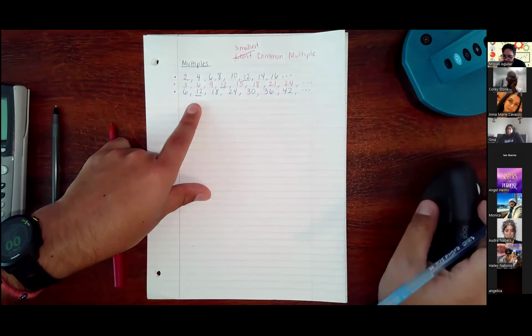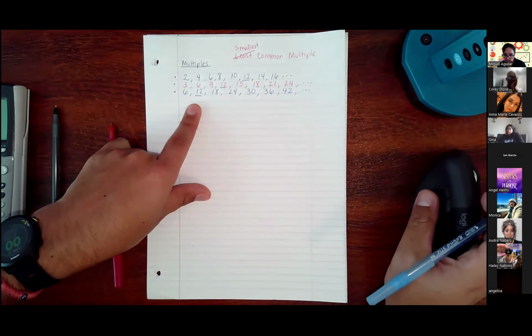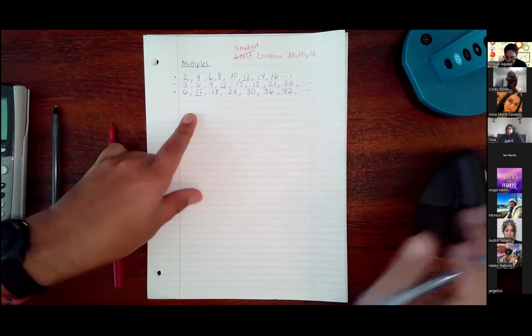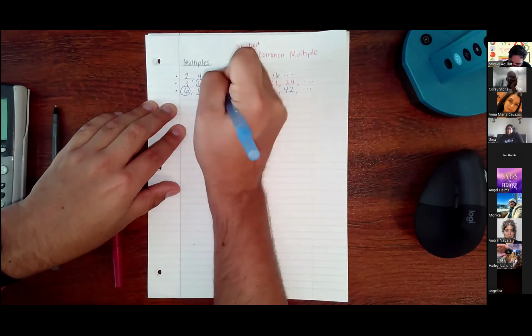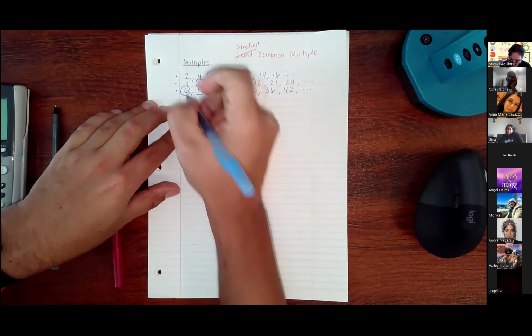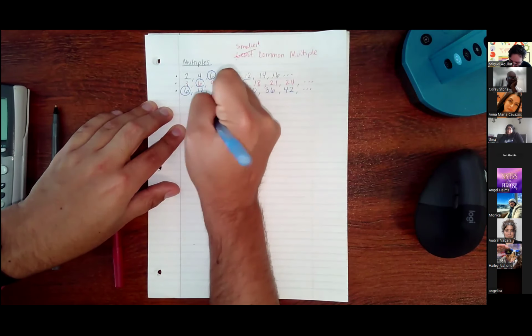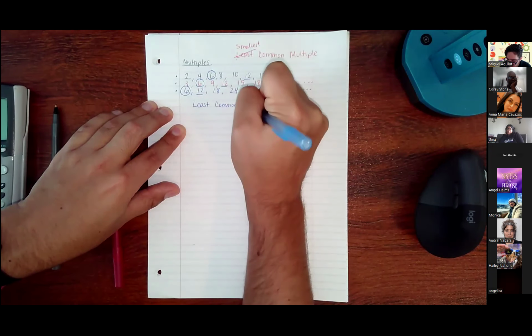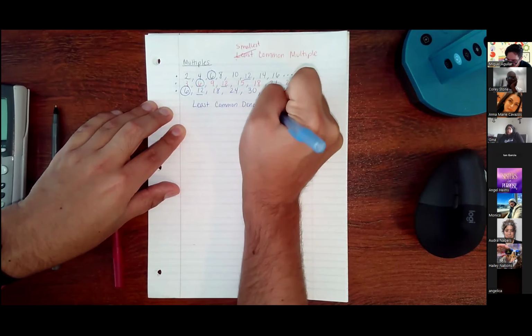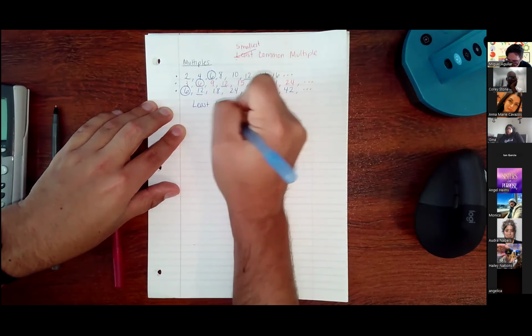And I think Tori said it in the chat. It's 6. Because all of these lists have a 6 in common. So 6 is the least common multiple. In this case, since we're talking about fractions, we'll call it least common denominator, is 6.